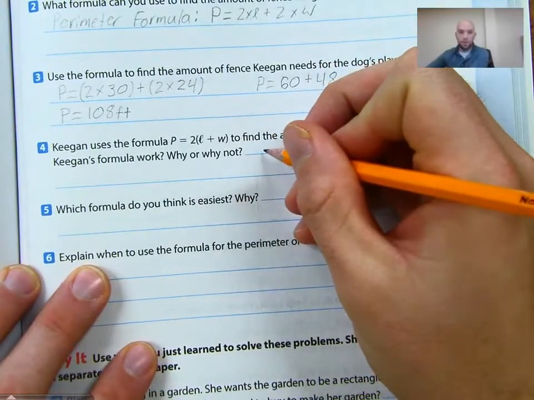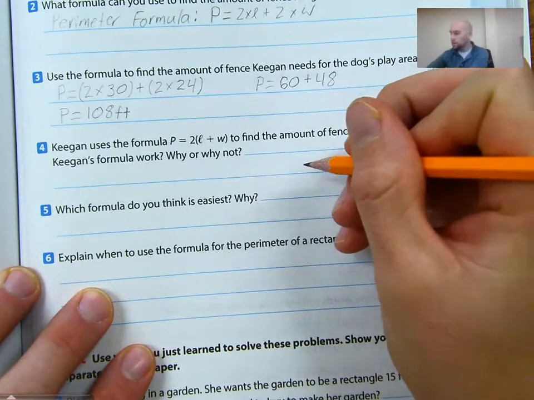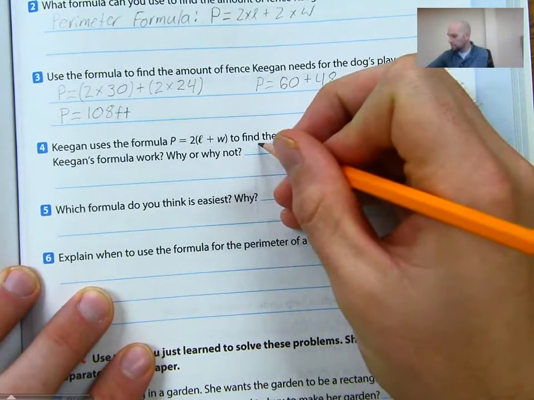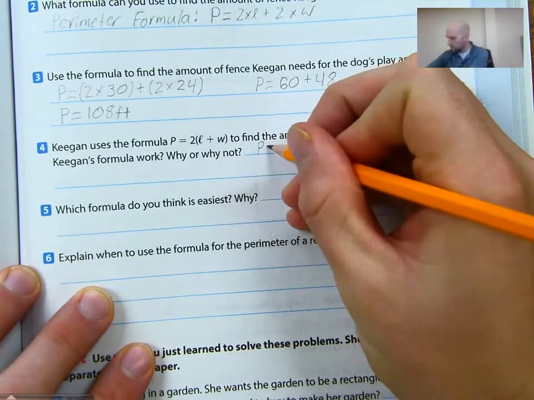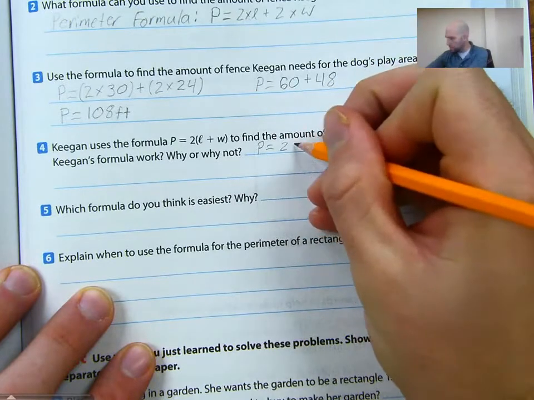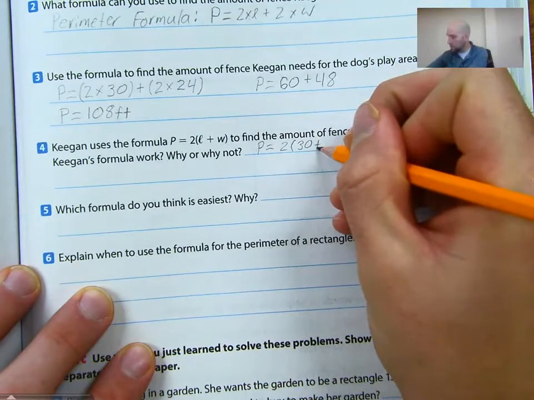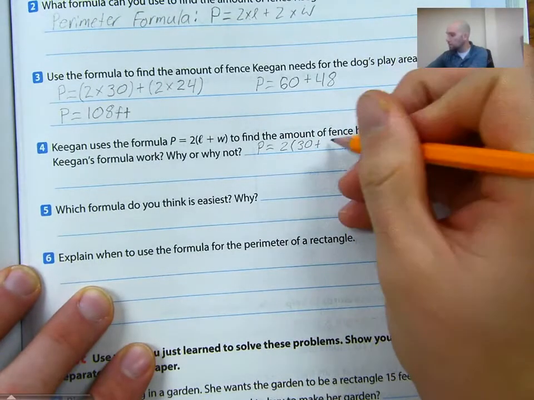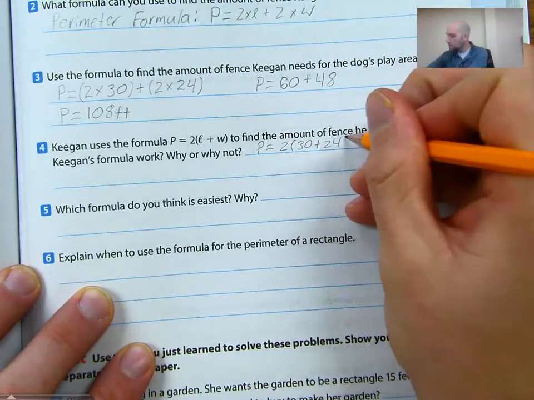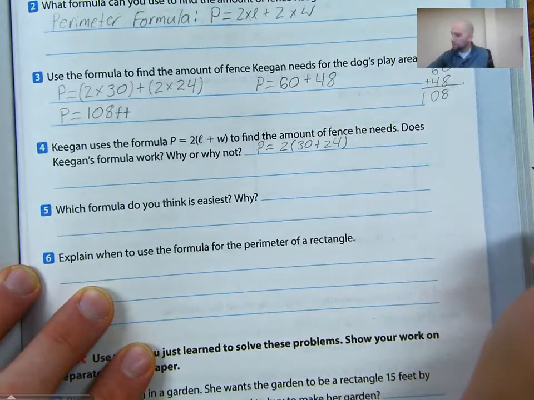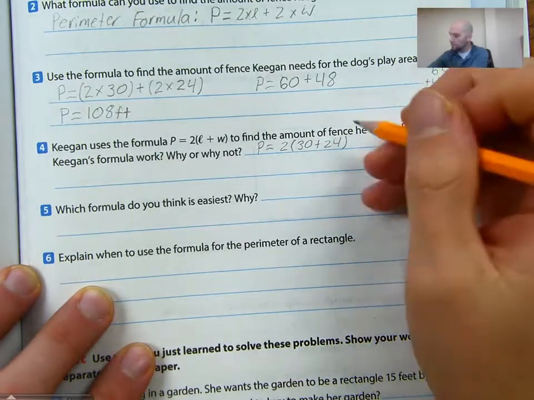If we do length plus width, so we do 30 plus 24. Well, 30 plus 24 is 54.